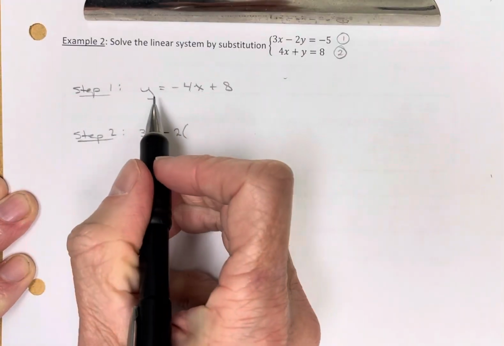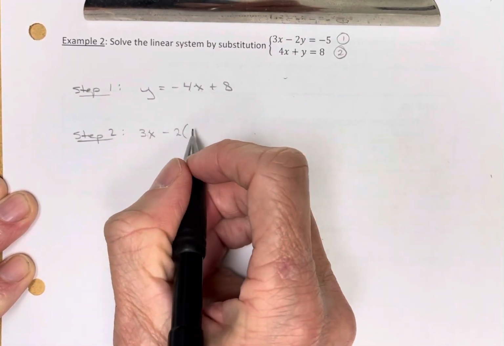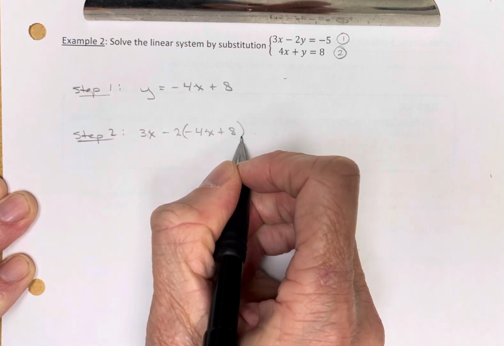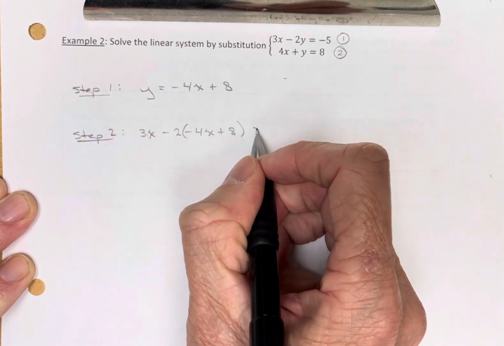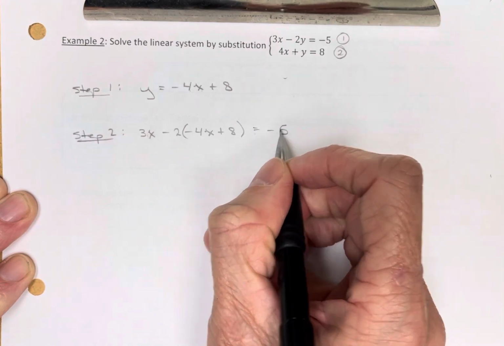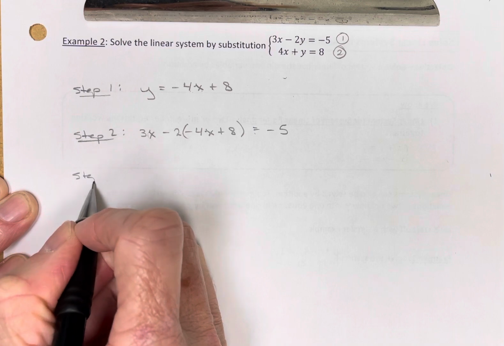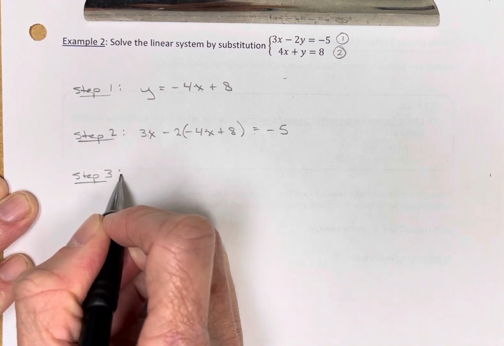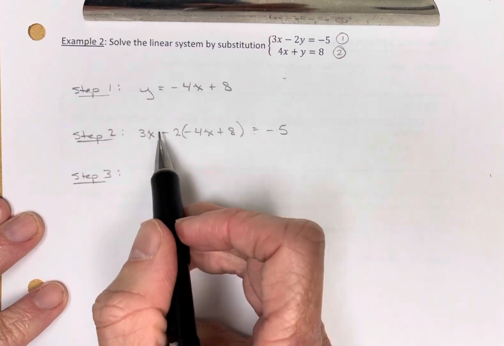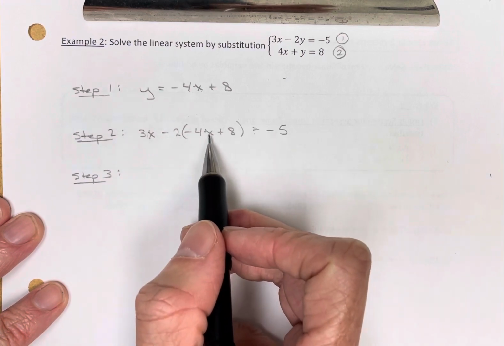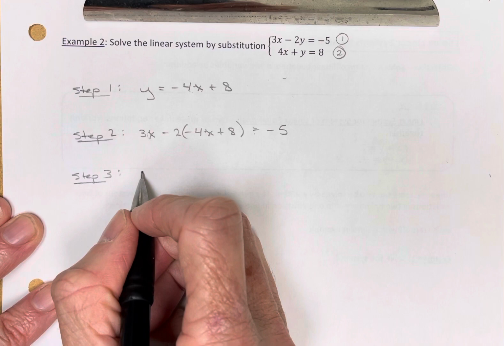Well, y we just said is negative 4x plus 8, and that's equal to negative 5 if I complete equation 1. Step 3 says, let's solve this. In this case, we're solving it for x. Notice we now have one equation in a single unknown. The unknown is x. So let's solve it.